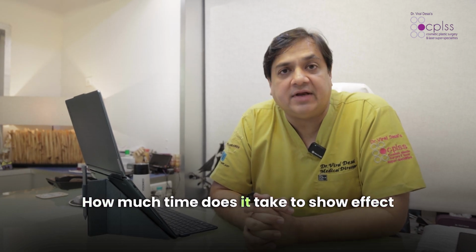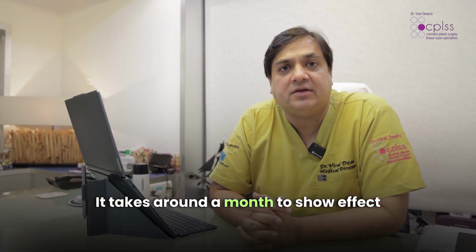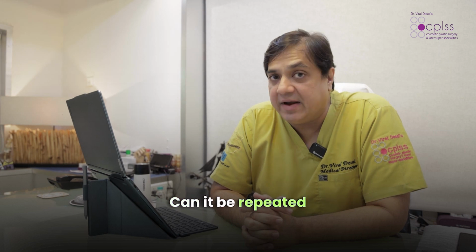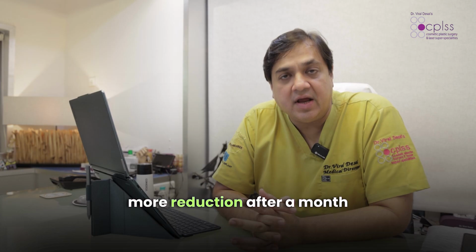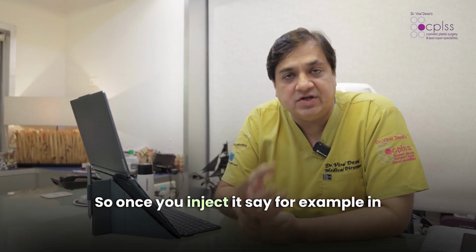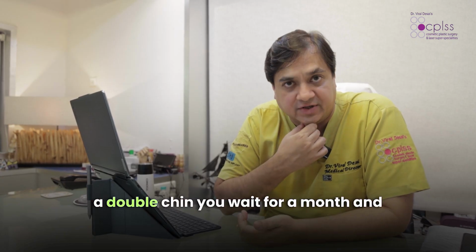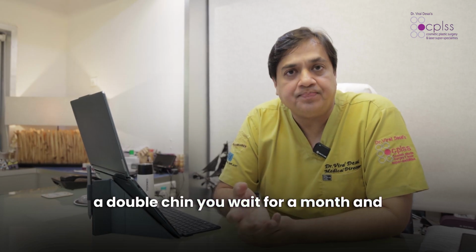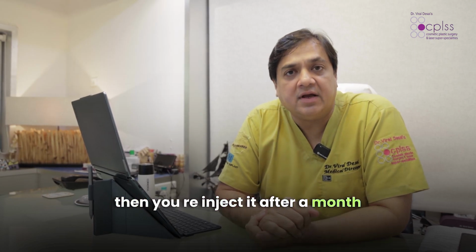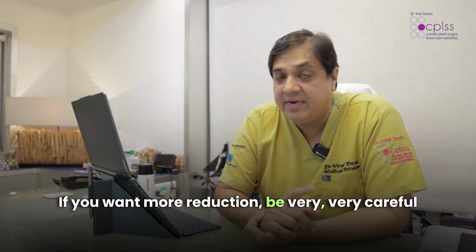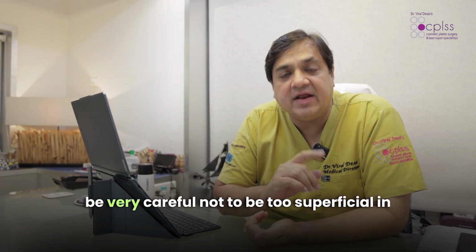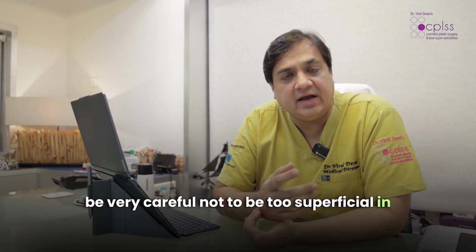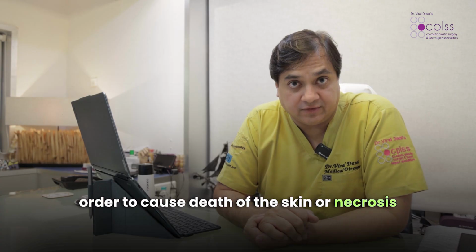How much time does it take to show effect? It takes around a month to show effect. Can it be repeated? Yes, it can. You can repeat if you want more reduction after a month. So once you inject it, say for example in the double chin, you wait for a month and then you re-inject it after a month if you want more reduction. Be very careful not to go deeper than the fat cells and be very careful not to be too superficial, in order to avoid death of the skin or necrosis.